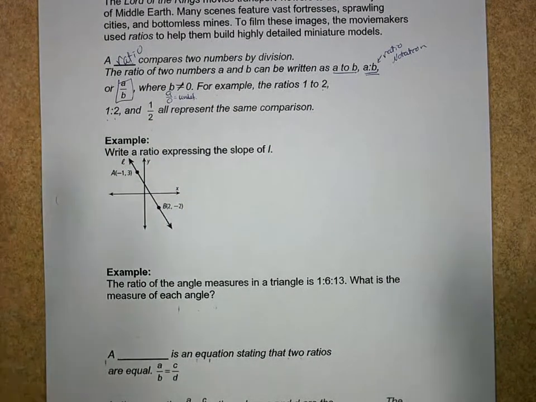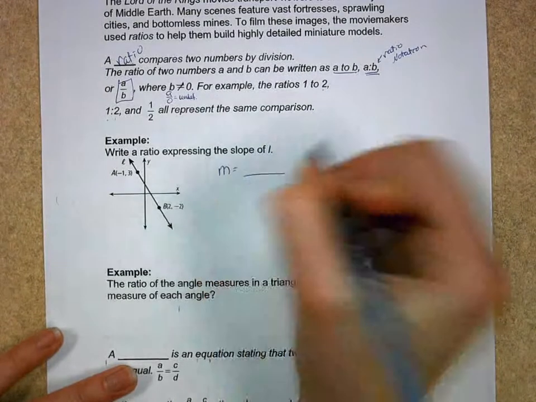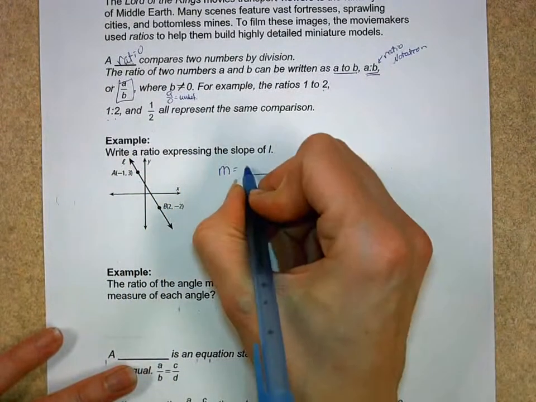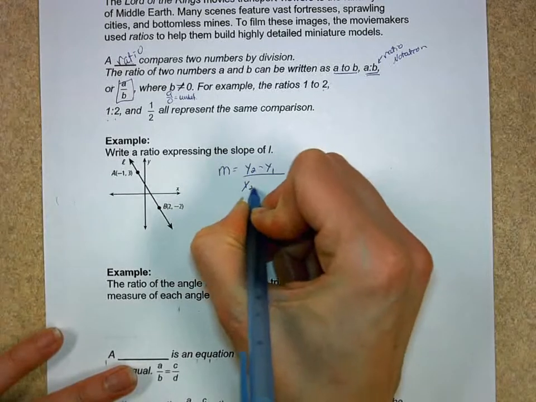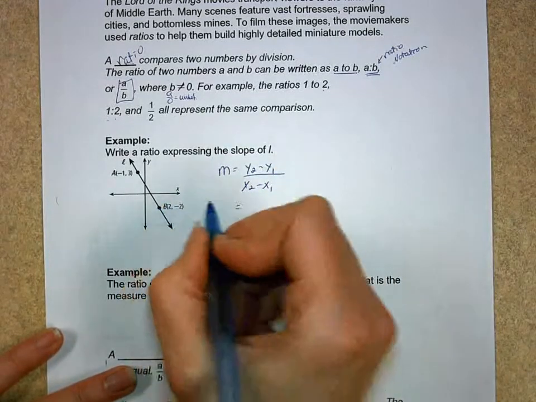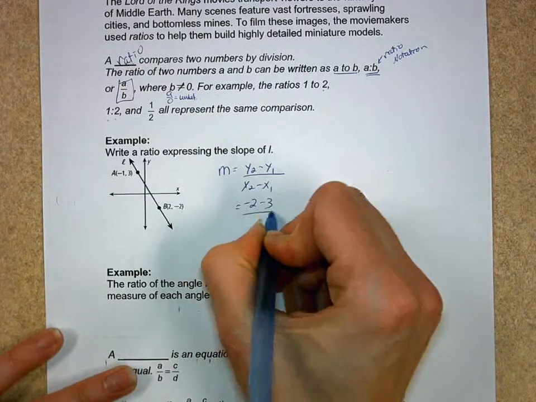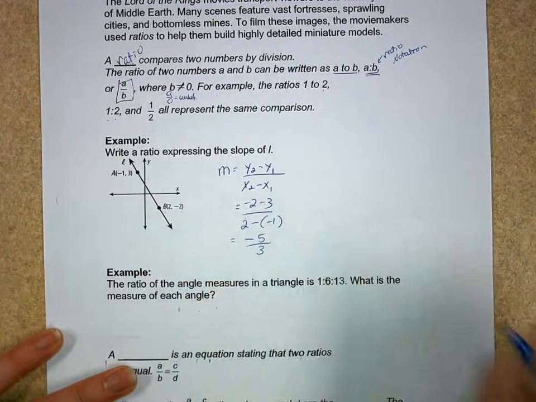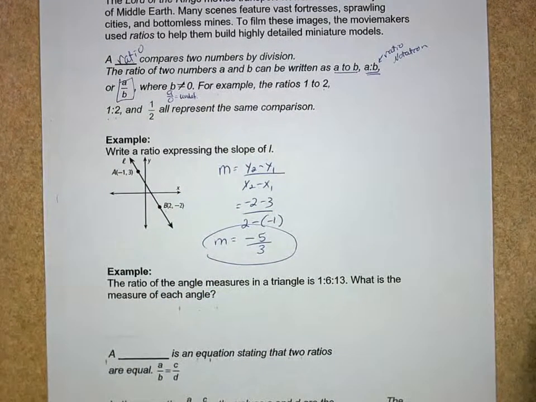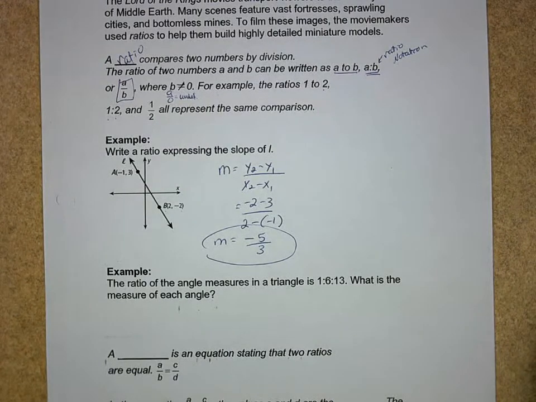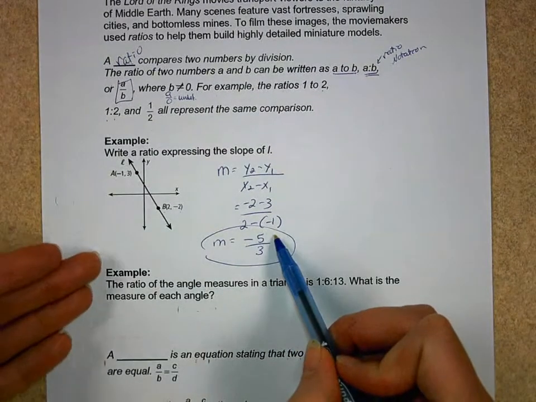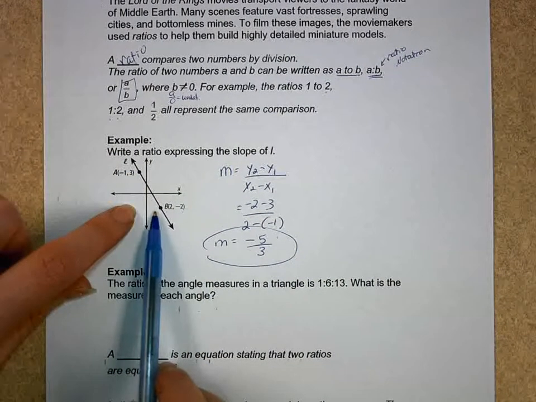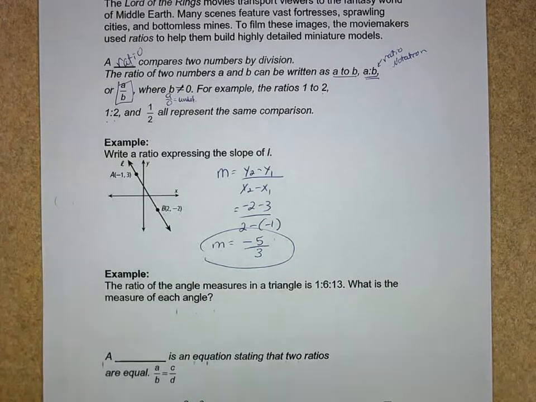How about slope? Slope is a common ratio, and we know by using the slope formula we can find it. It says write a ratio expressing the slope of line L. Well, that's easy to do. y2 minus y1 over x2 minus x1. So I'm going to go -2 minus 3 over 2 minus a -1. That's -5 over 3. That's our slope, and it's a ratio. What does that tell us? If we start at point A, we go down 5 and we run to the right 3. That's a comparison of the vertical and horizontal movement of a line.